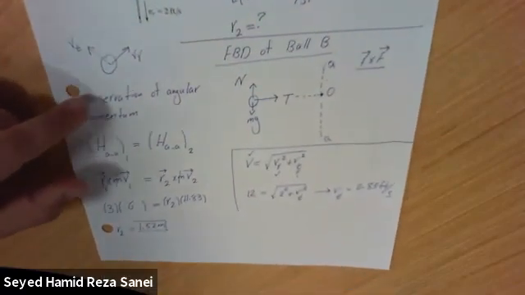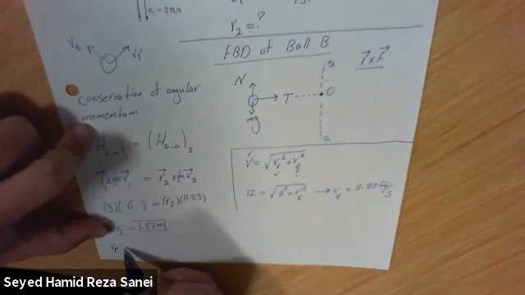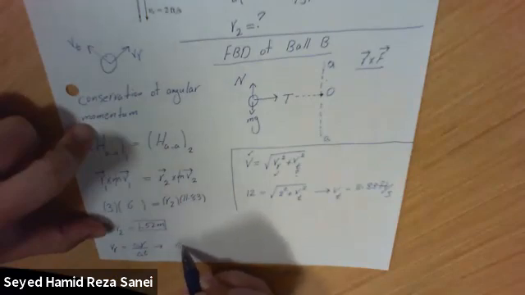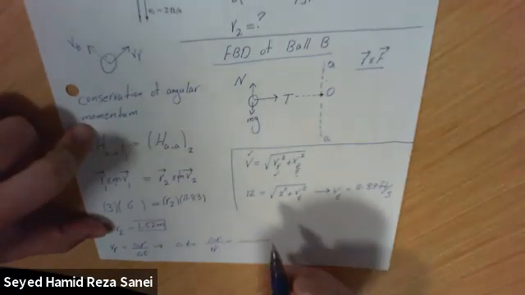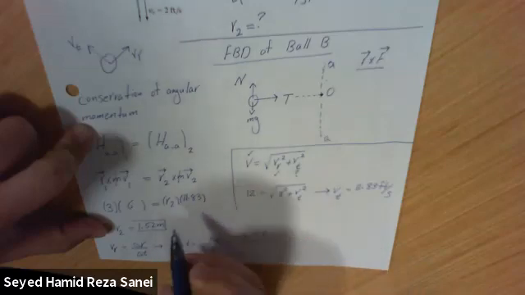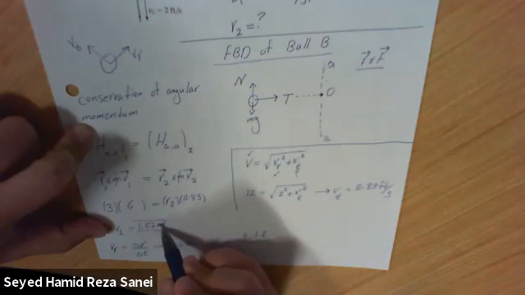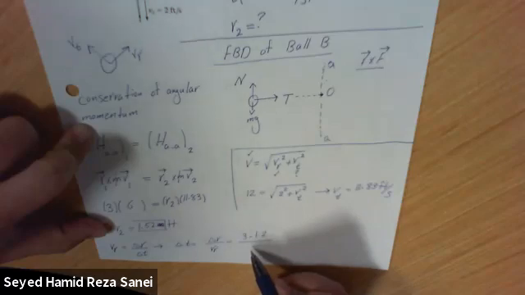The other unknown is the time that it takes. If we have VR, it is simply delta R over the time that it takes. So delta T would be delta R over VR. Initial was 3 feet, and I have to correct this: the unit is now feet.